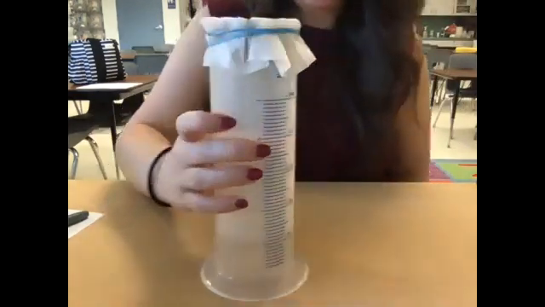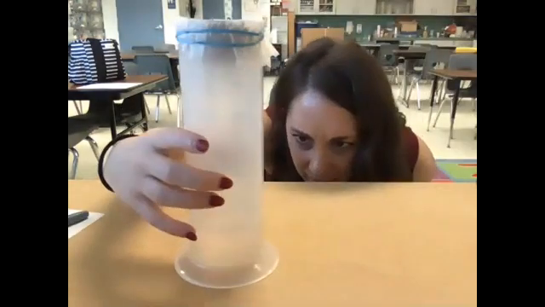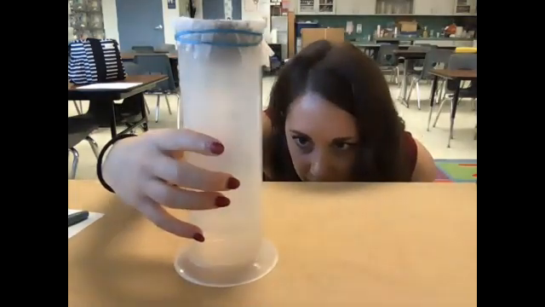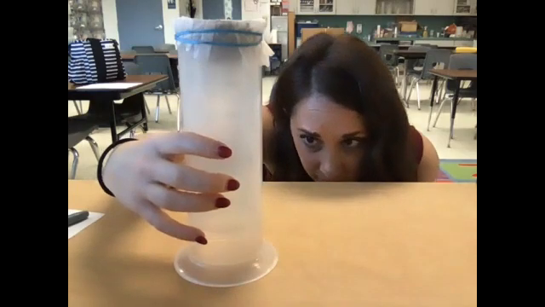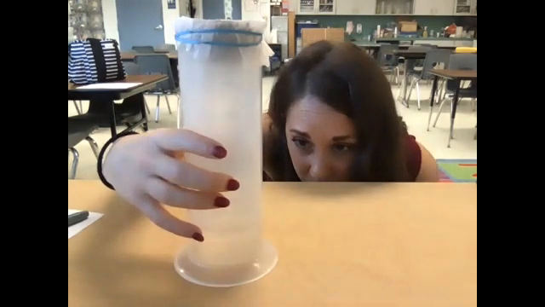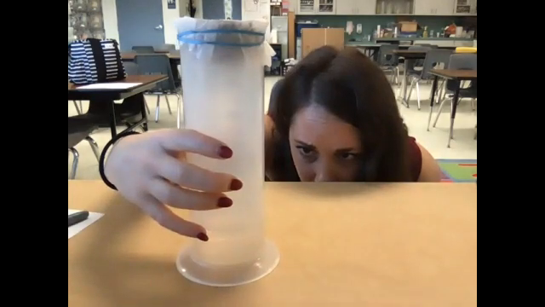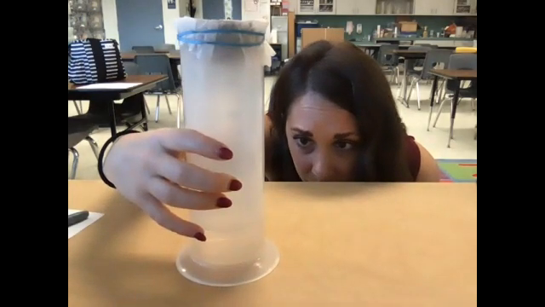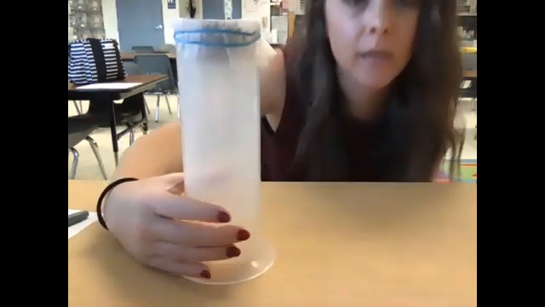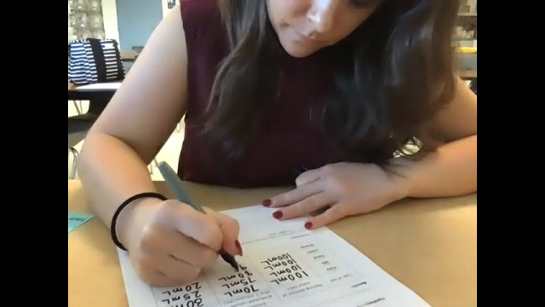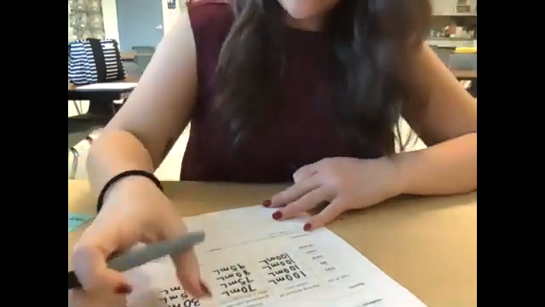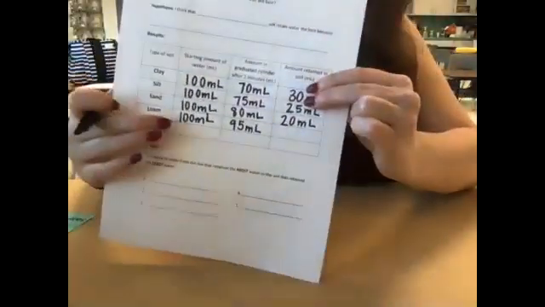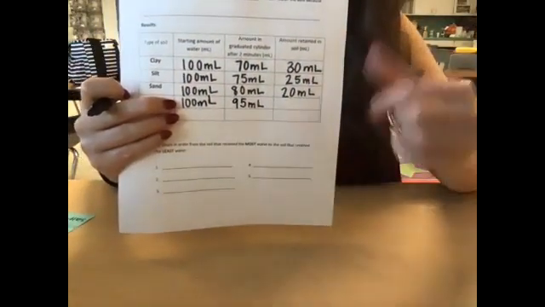All right, so my 2 minutes is up. I am reading my graduated cylinder, and this is crazy. It is right between the 90 milliliters and the 100 milliliters. So we're going to go with 95 milliliters. So that means I started with 100. There are 95 milliliters of water in the graduated cylinder.